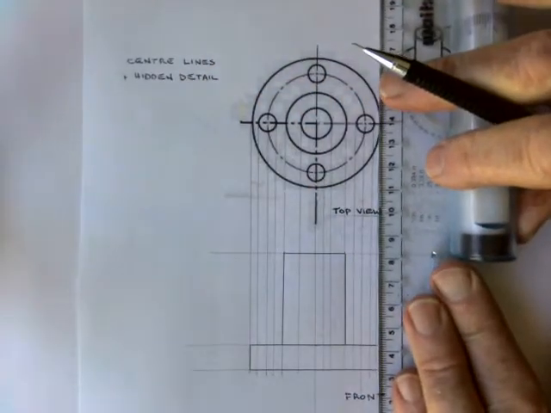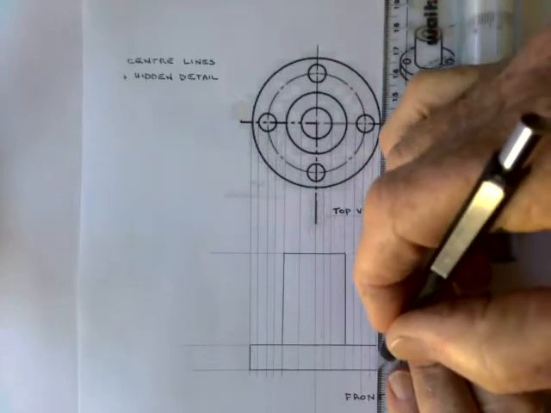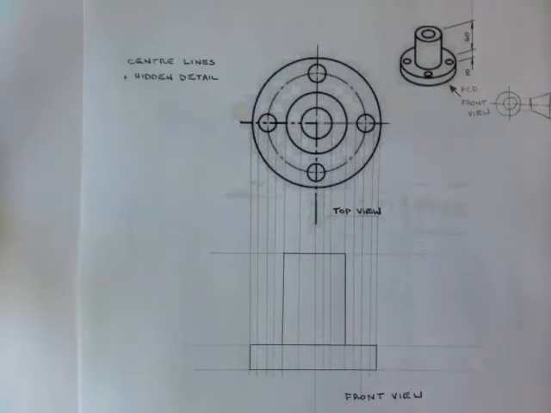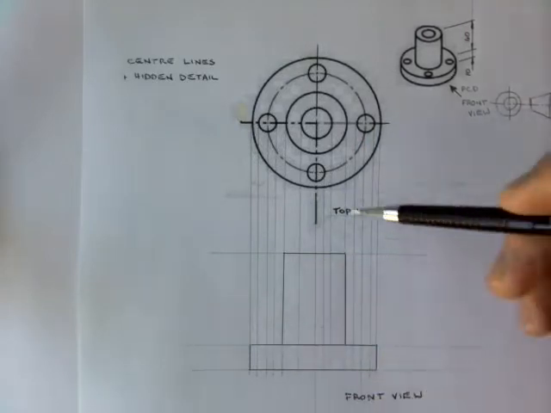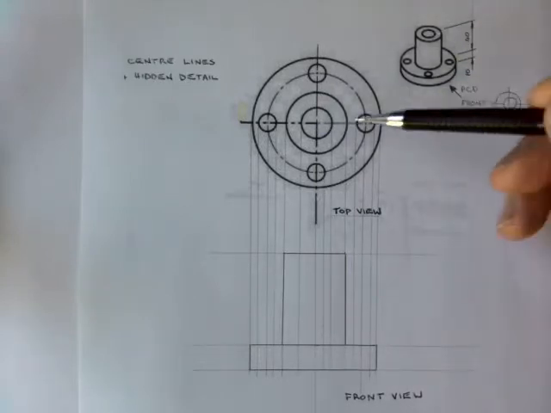This side here. That's the outline of the object. All of those lines appear. Now we've got a hole running through at this point here. We're assuming the hole runs through. There's nothing contrary to say that it doesn't.